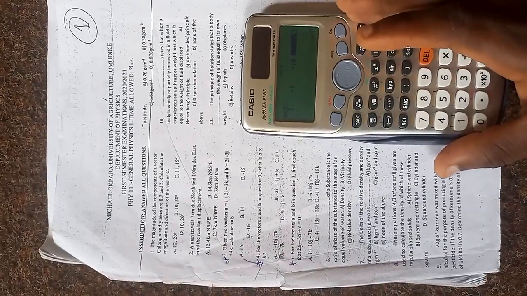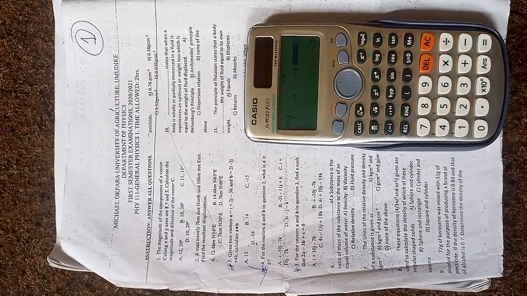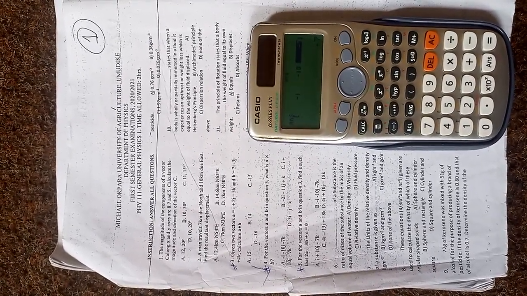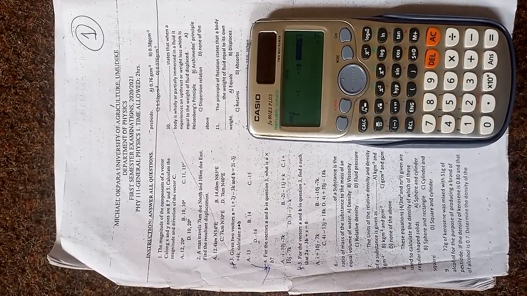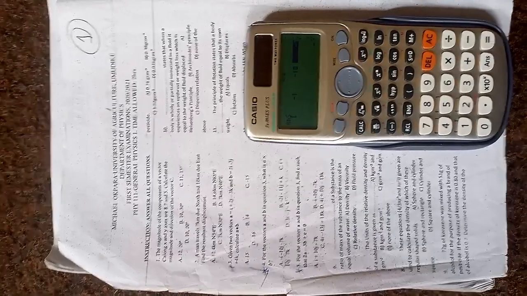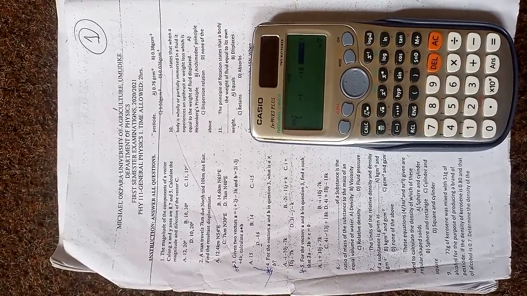Now looking at question number 5. Question number 5 says, for the vector a and b in question 3, find c such that 2a minus 3b plus c is equals to 0. Now the first thing we do is to do what? Since you're looking for c, we make c the subject of the formula.